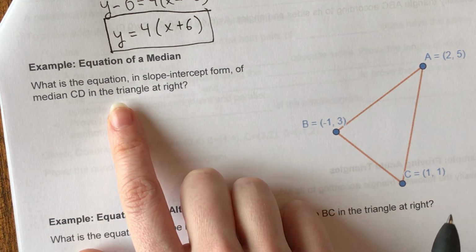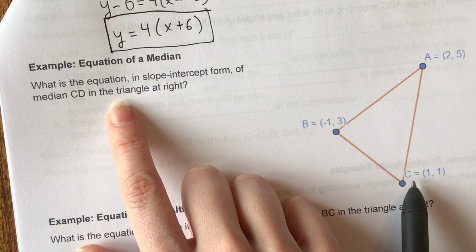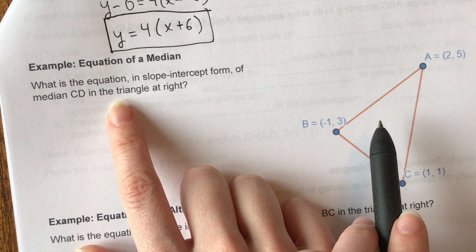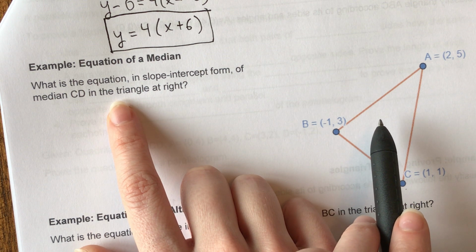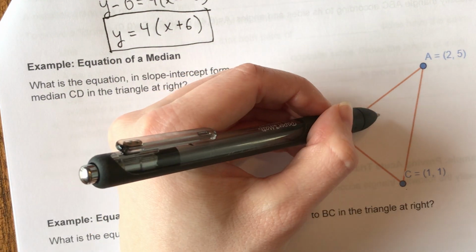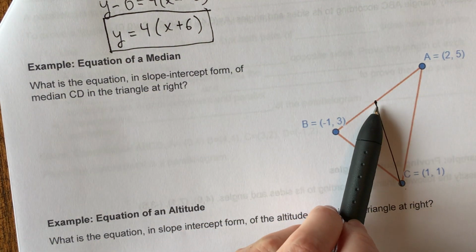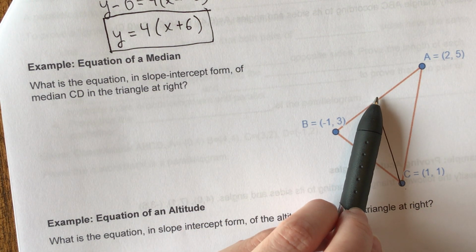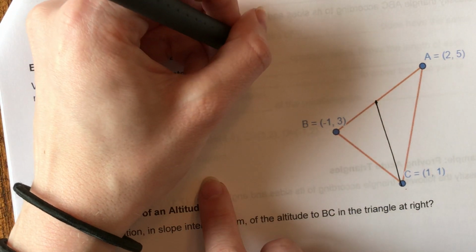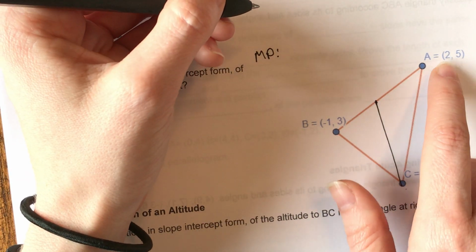And if you'll remember, that tells us that our median is going to start at point C, which means it goes across our triangle this way. So point D is somewhere over here. So point D, because this is a median, is the exact midpoint between A and B, right? The median of this triangle is going to go from C to the exact midpoint. So we need to figure out where this midpoint is in order to find that. So we will use the midpoint formula for A and B. So we'll say MP, midpoint of A and B. We'll say that that's 2 plus -1.